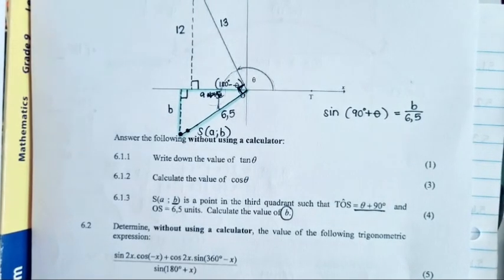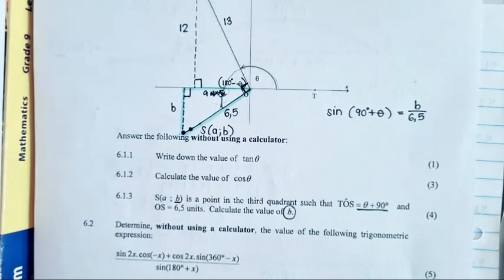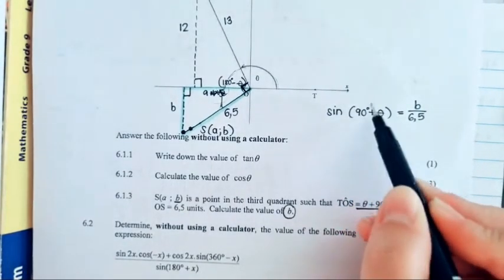Whenever we have a 90 plus or 90 minus, we need to change sine to cos. Yes, I'm going to get to that still, alright? I'm getting to that still. I just first want to simplify this.